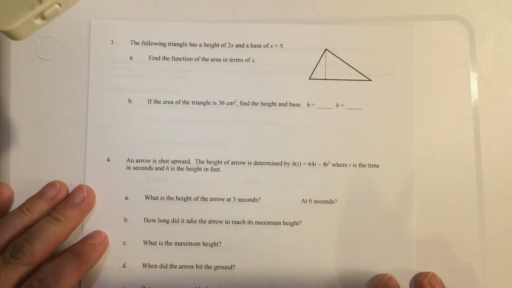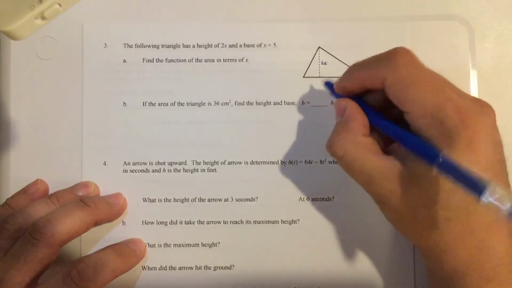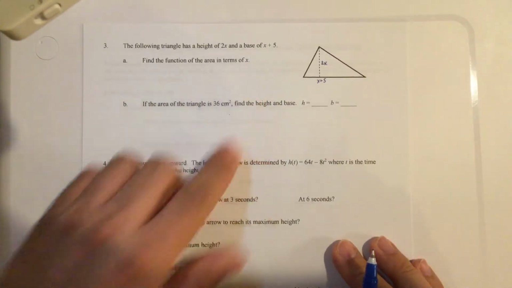All right, on to the next one, number 3 right here. It is a triangle here. It says the following triangle has a height of 2x and a base of x plus 5. Find the function of the area in terms of x.